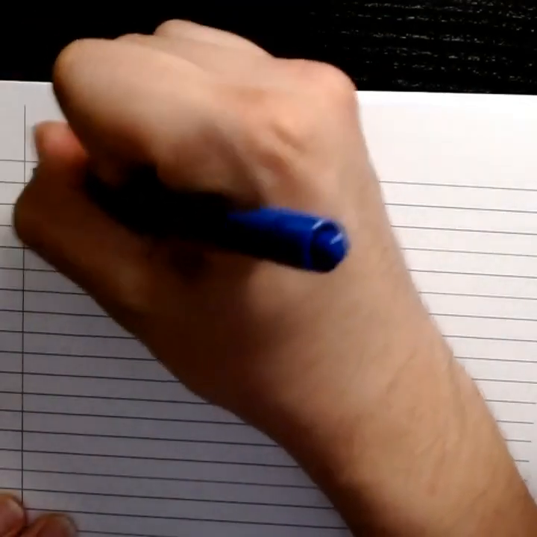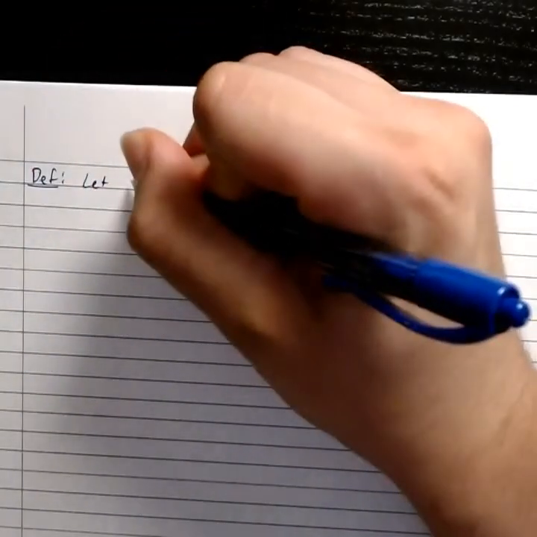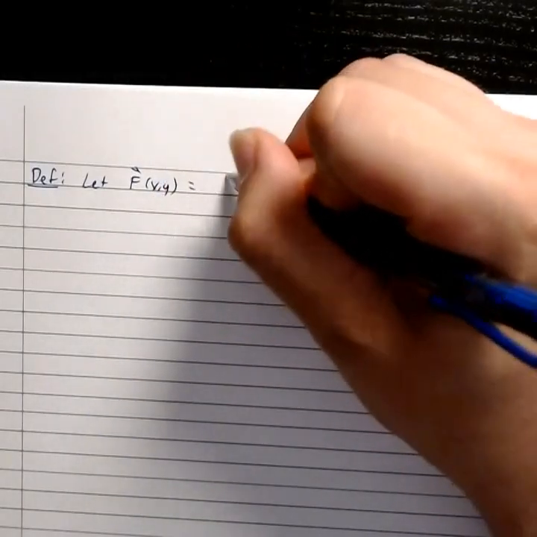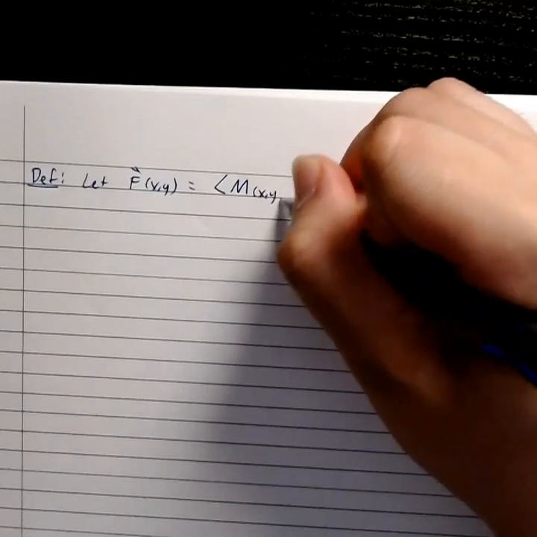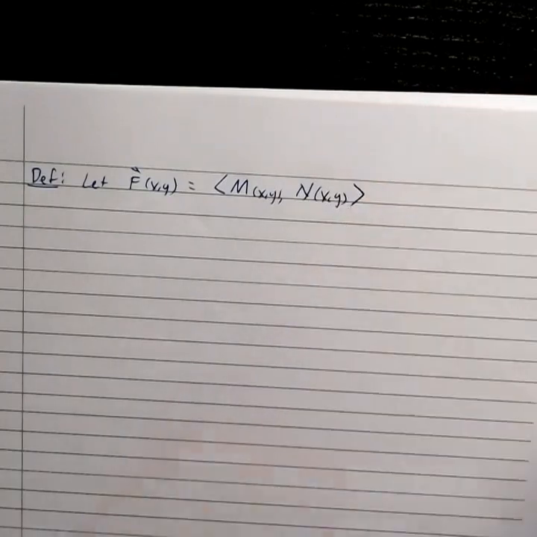So, definition. We're going to begin with a function, and we're going to define it simultaneously for 2 and for 3 variables. So, let f of x comma y, we'll start with 2 variables, be given by a vector m of x comma y, comma n of x comma y, just like that.